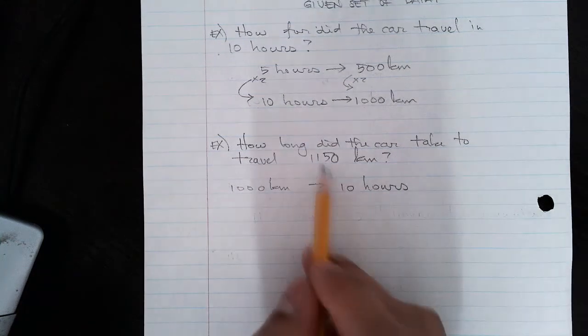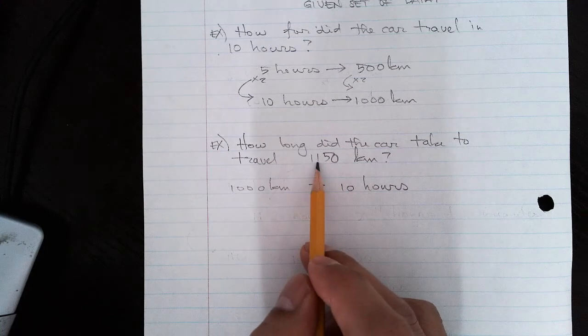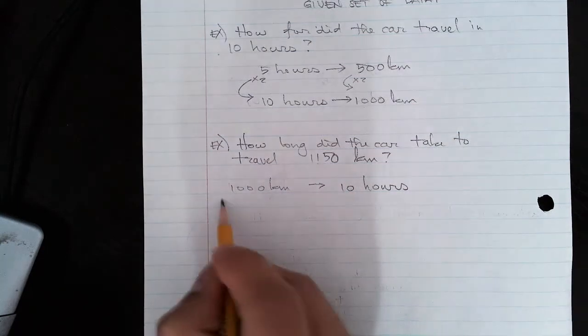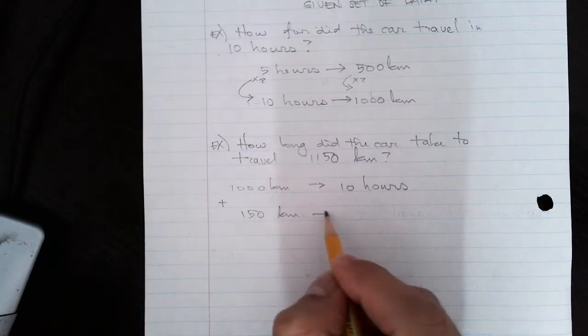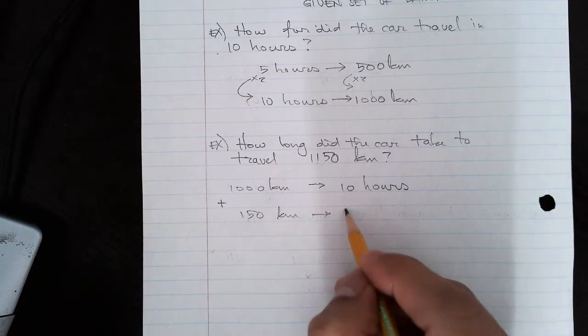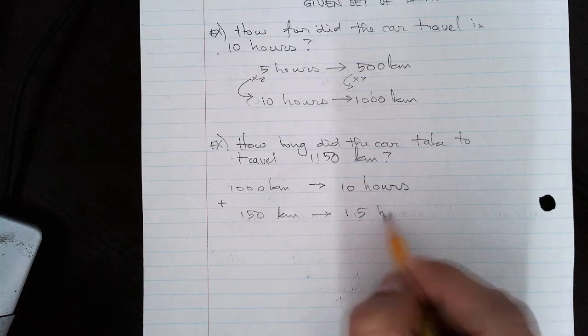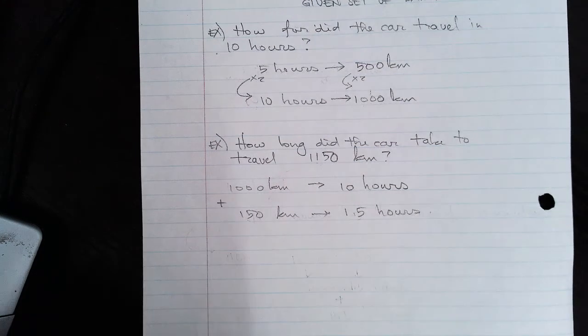And if it's traveling at 100 kilometers an hour, well, this 150 kilometers is going to be an hour and a half, 1.5 hours, right?